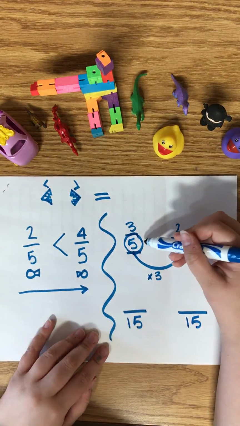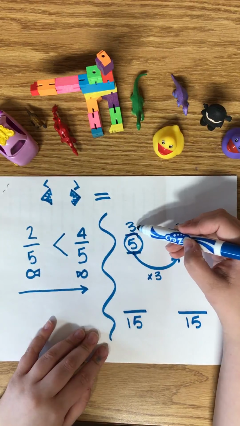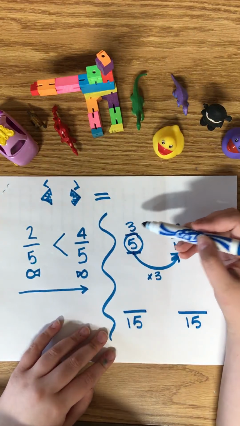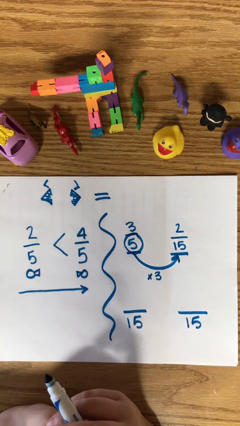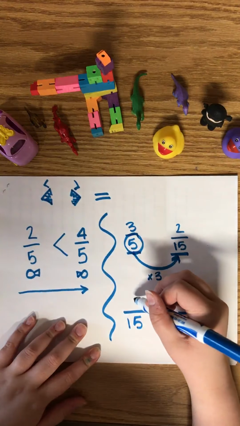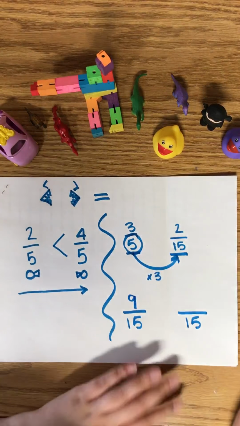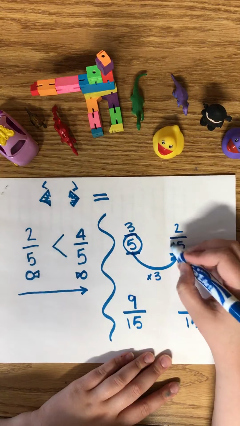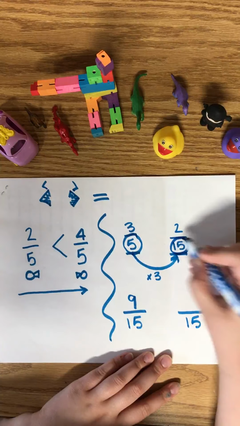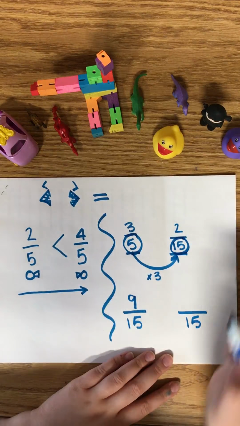Now if I do it to the bottom, I must do it to the top as well. What's 3 times 3? Correct. 3 times 3 is 9. Now if this one is already 15, I didn't do anything to this denominator. So will I do anything to the 2?